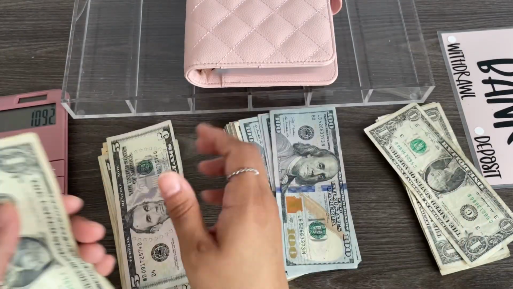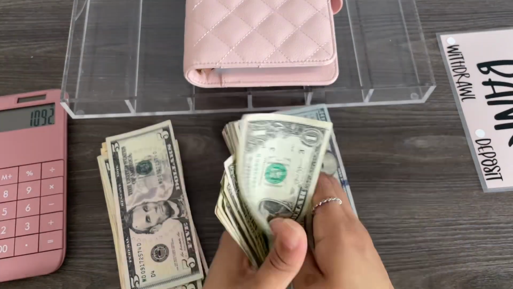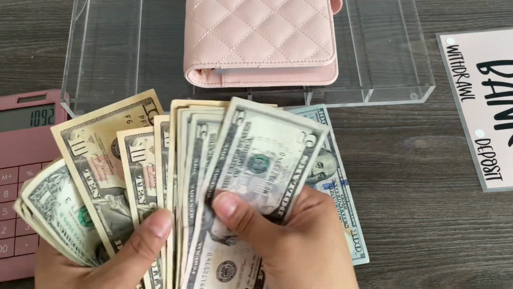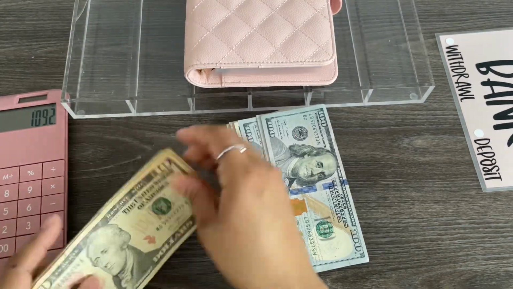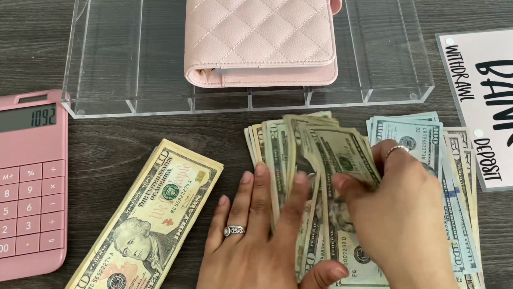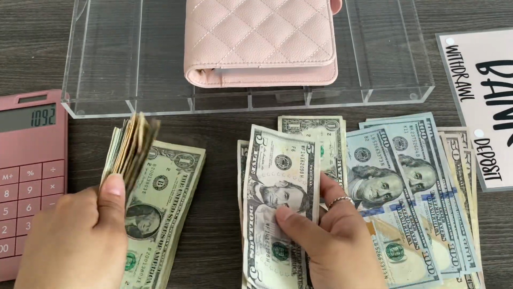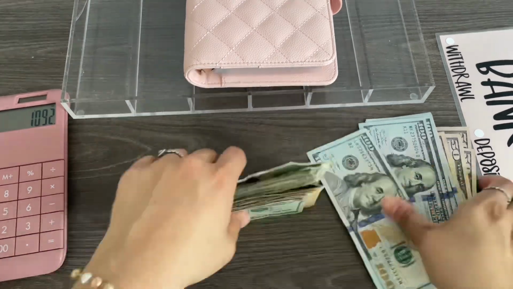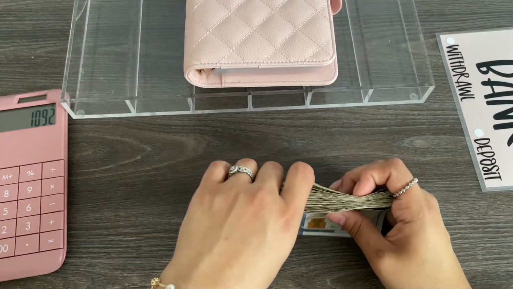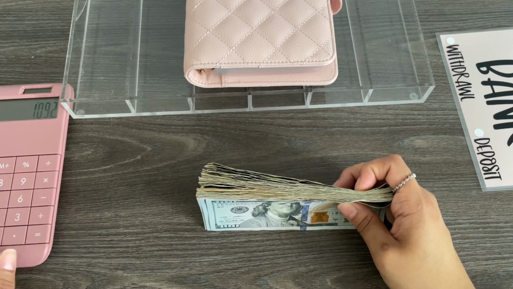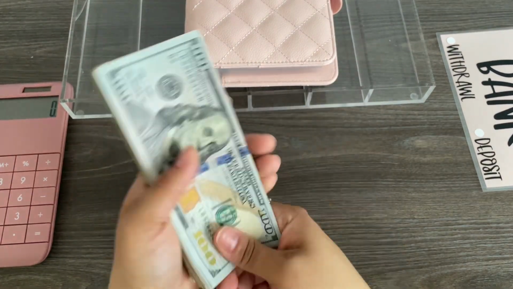So let's put this all together. Actually, let's put it behind. So let's count this. Let's see. Maybe I don't need a calculator. So let's see. Here it goes.